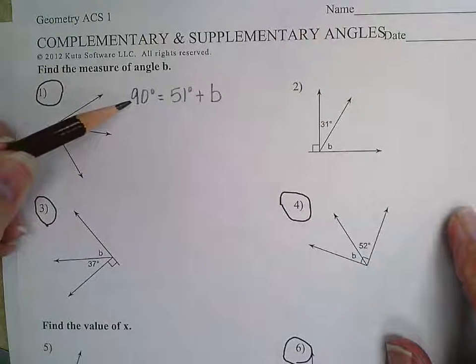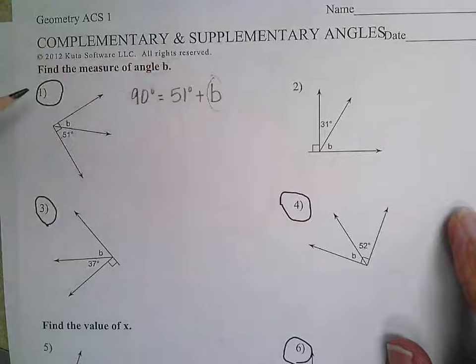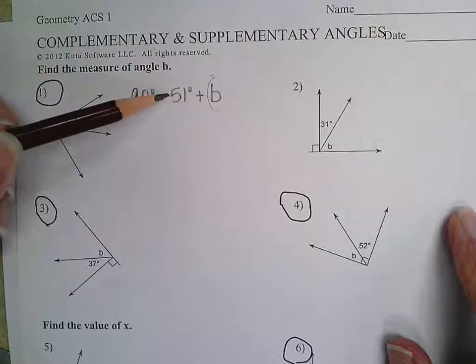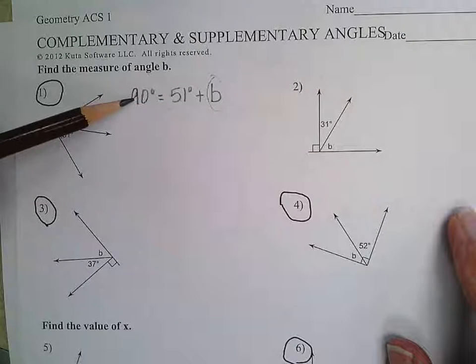In algebra, when we want to isolate a variable by itself, we can do the same thing to each side of the equal sign.